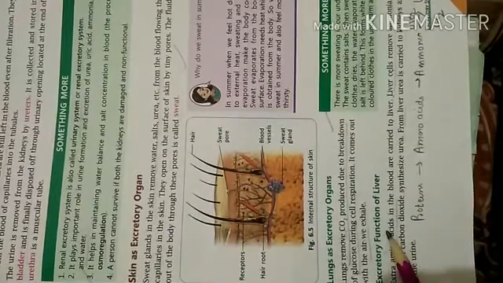This is how the lungs act as excretory organs, and it is removed through the exhaled air. In the air which we exhale, there is carbon dioxide present, which comes out of the body.